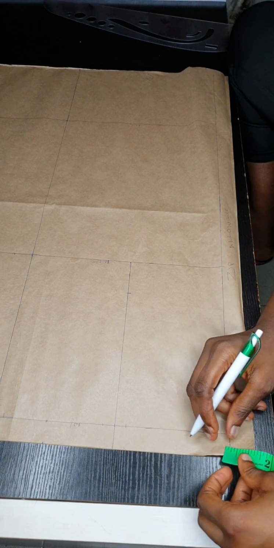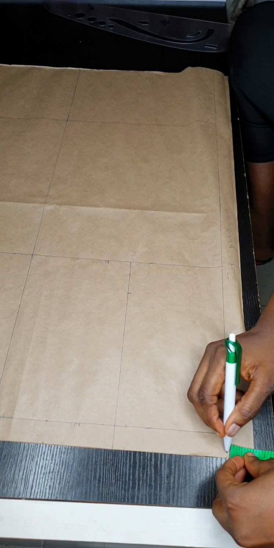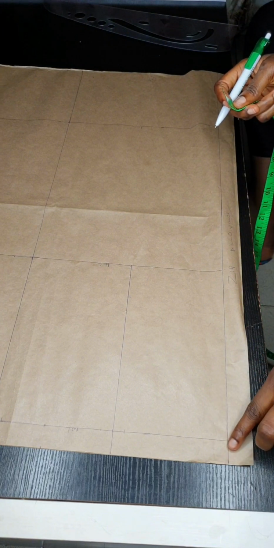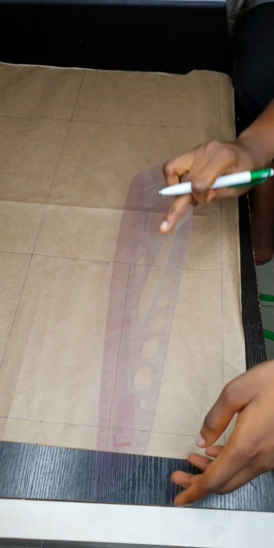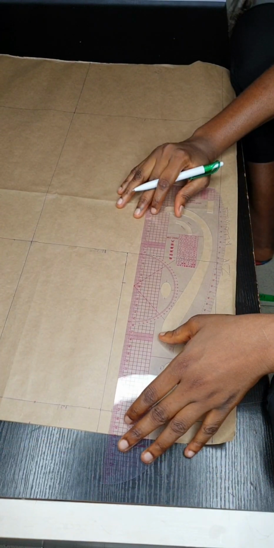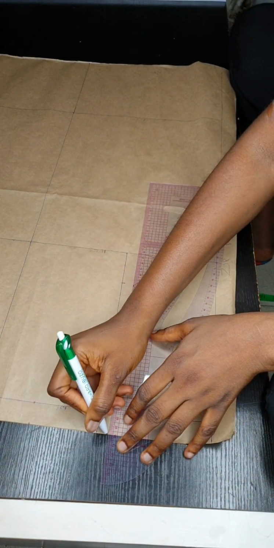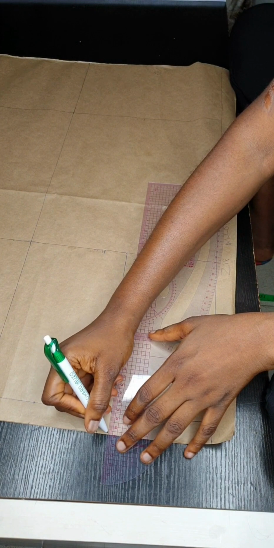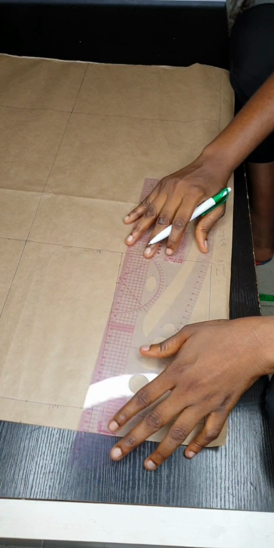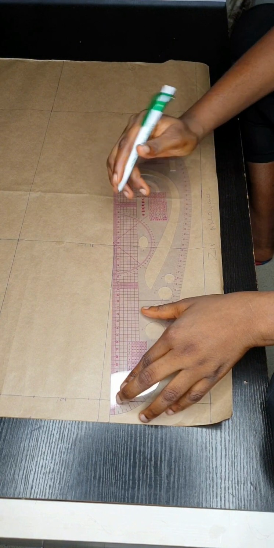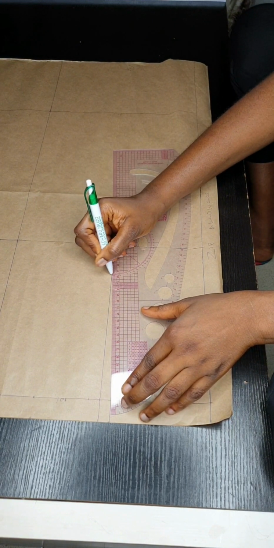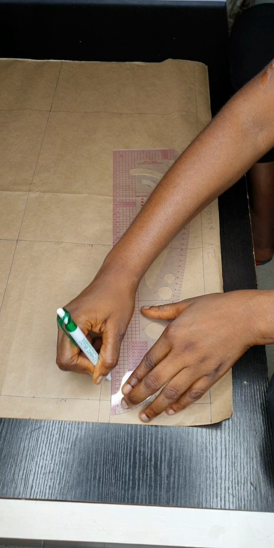I already took it in, measured from the zip allowance. As you can see, I already took it in, so there's no point marking that 1 inch too. Then for the remaining half inch, I'm going to connect the lines first. Connect the lines down to the hip line, so we can see what I'm doing. Connect it to the hip line. That's how we get our hip dart measurement.